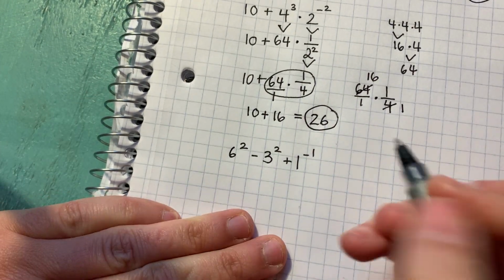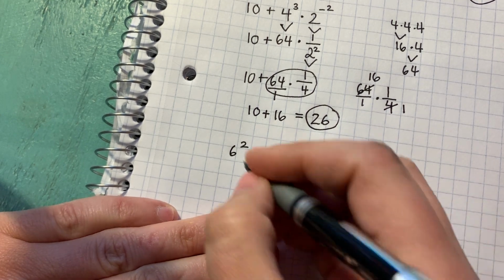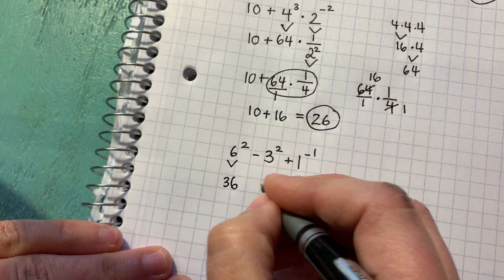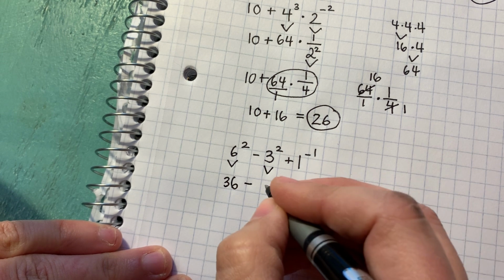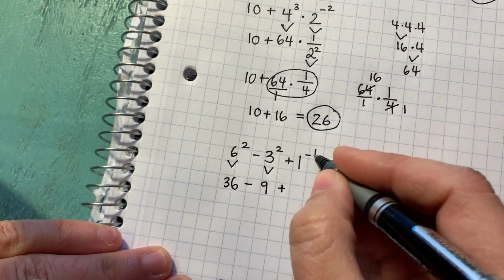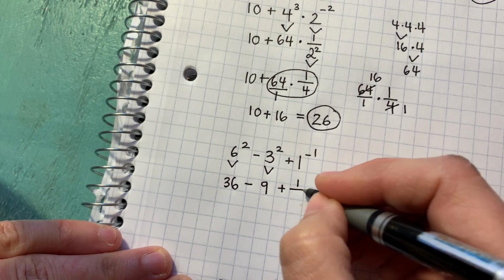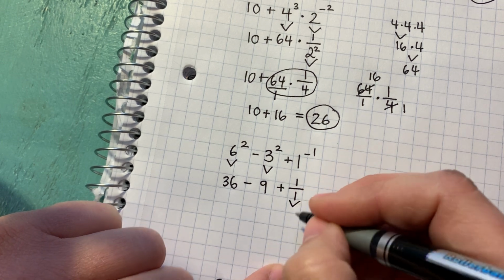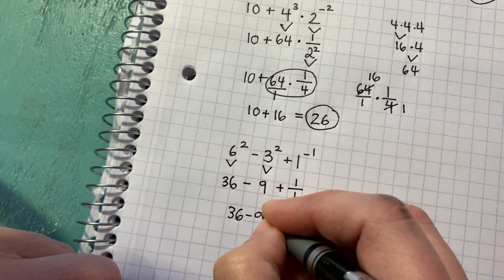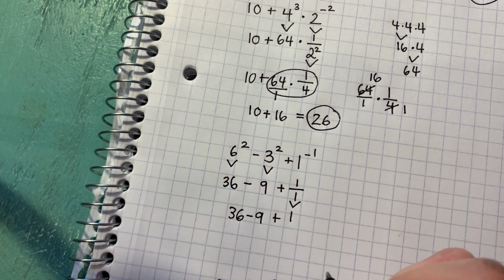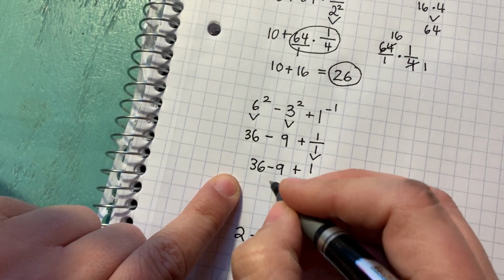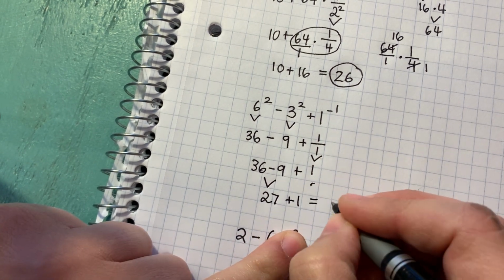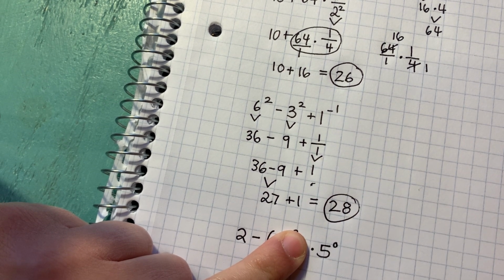All right, 2 more. So this one is just all exponents, cleaning up these exponents. So I'll go from left to right. So 6 times 6 is 36 minus 3 times 3 is 9 plus 1 to the negative 1 power. Well, think about that. 1 to the negative 1 power looks just like this. Well, 1 over 1, that's just 1. So this expression says 36 minus 9 plus 1. So remember, we're going to go from left to right. 36 minus 9 is 27, and 27 plus 1 is 28. Ta-da!